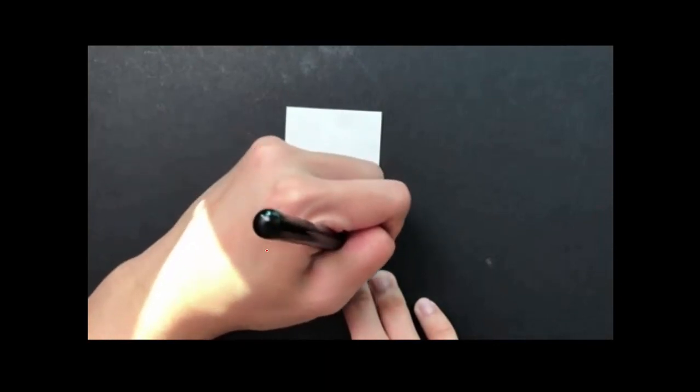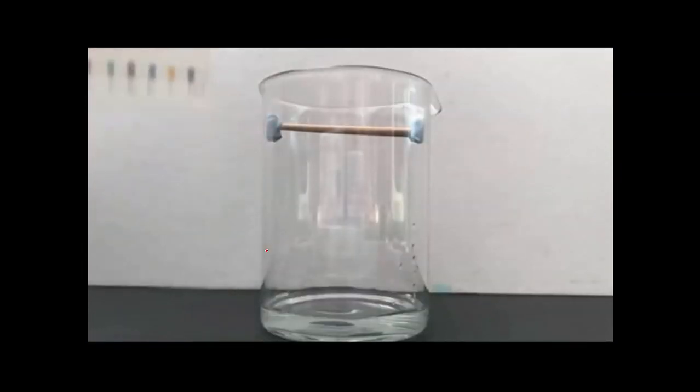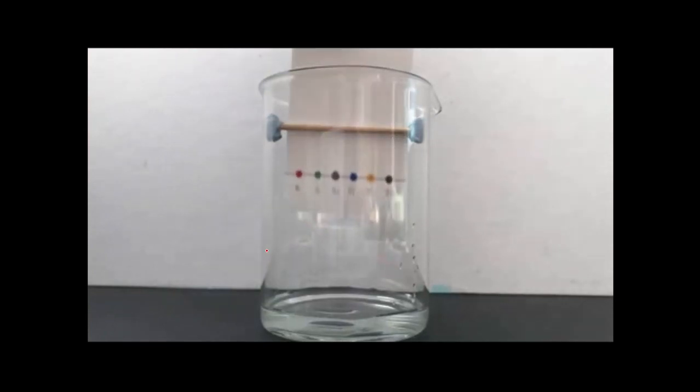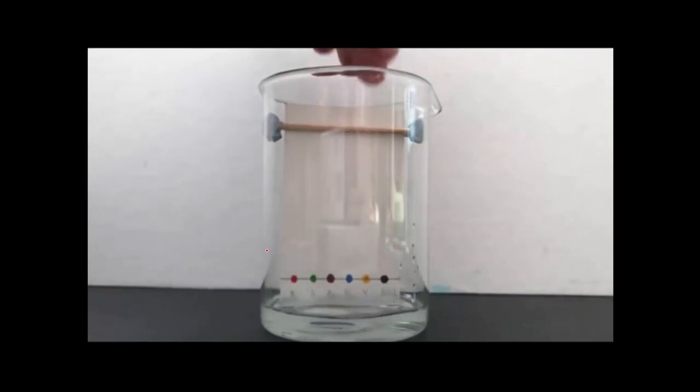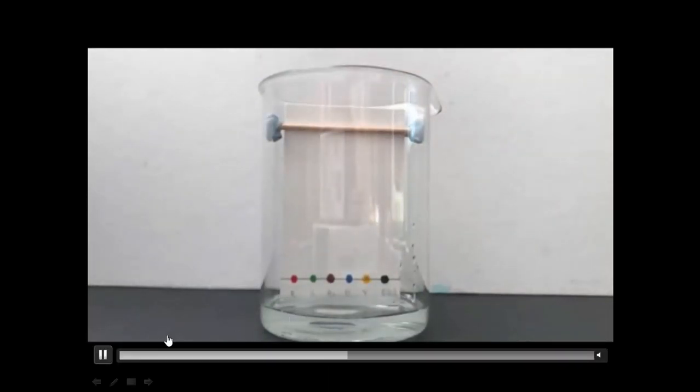So here they spotted colors, and then they put down black ink. And we know that black ink is a mixture of other pigments. So now you're going to take that and put it into your water solvent. You want to make sure that you notice that the bottom did not touch. So let's pause this a minute.